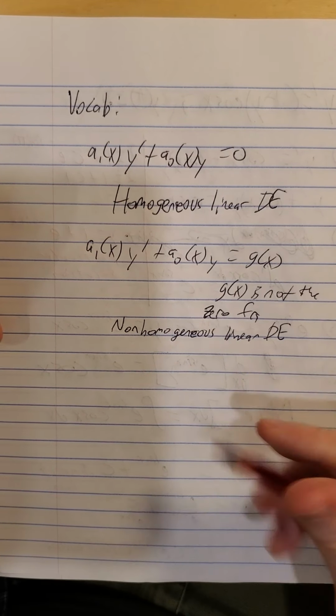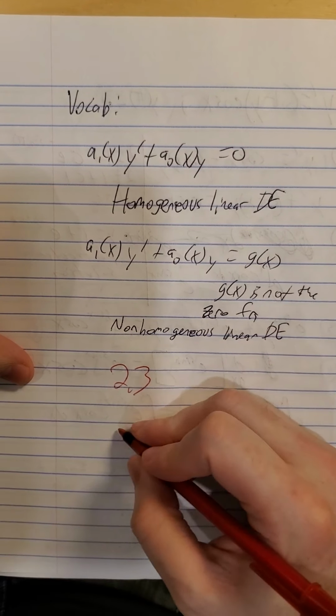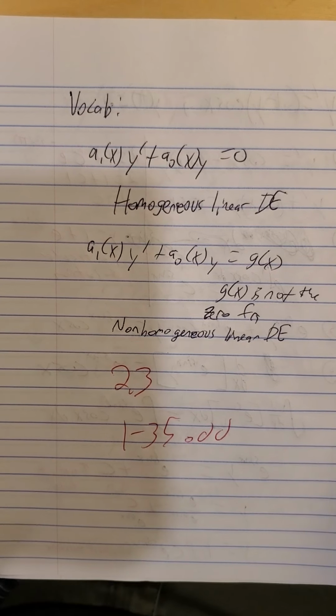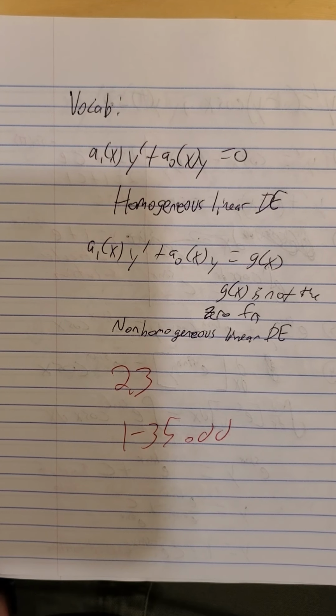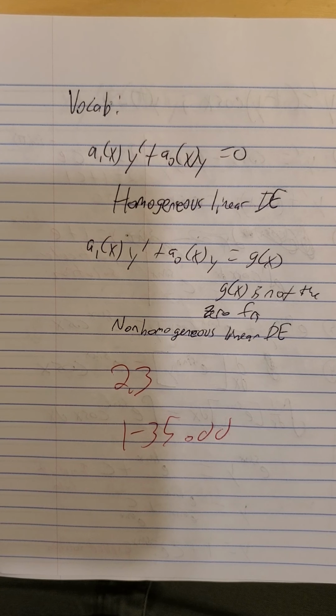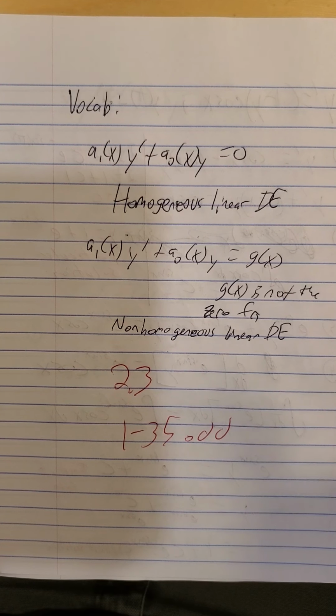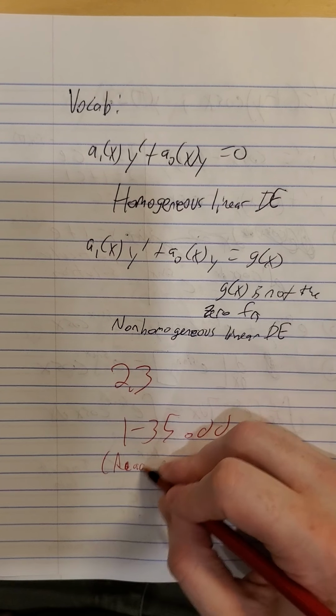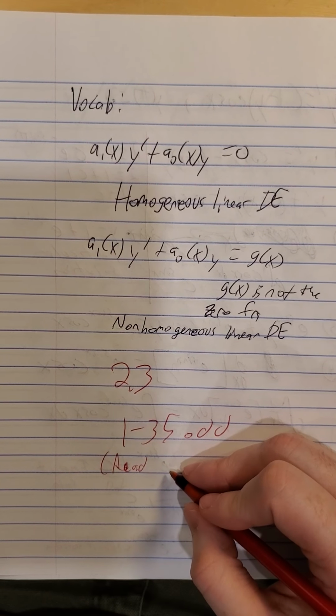So in section 2.3, I would recommend 1 through 35 on the odds. If you'd like, you can also read up on the error functions and complementary error functions, but I won't do any kind of extensive testing on those or anything like that.